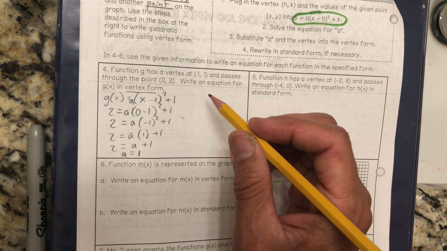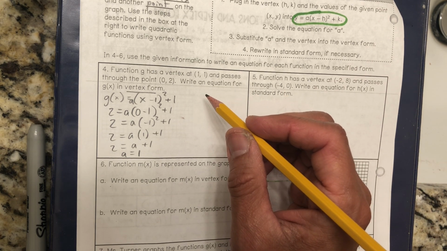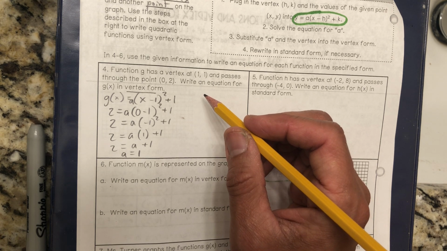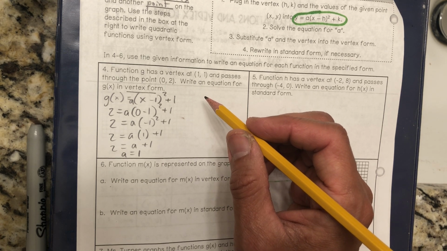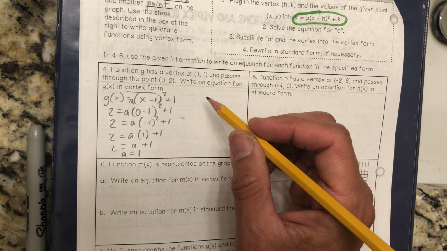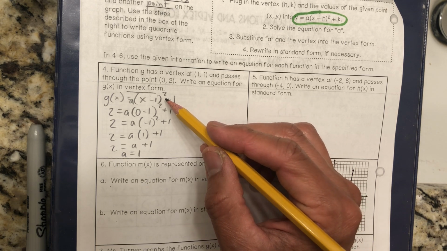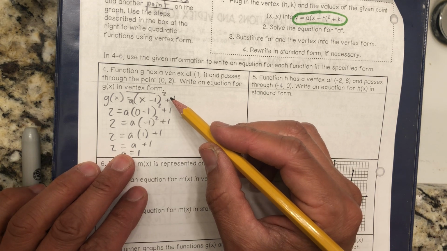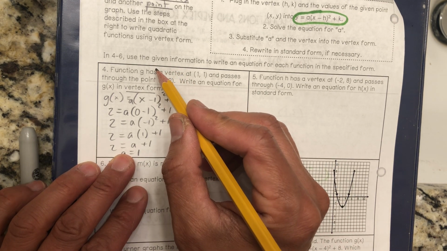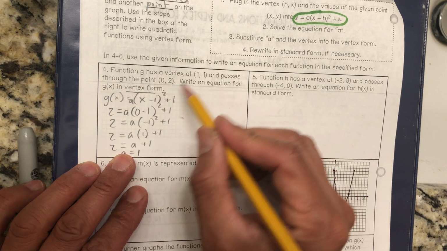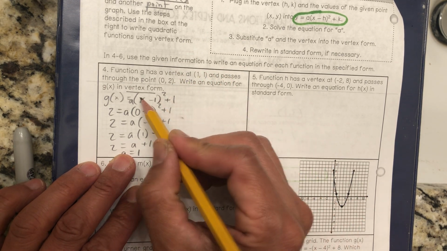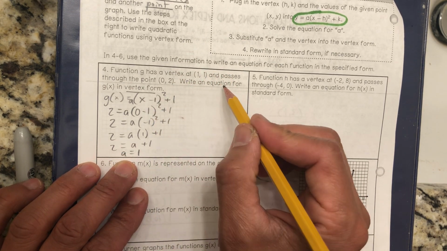Once we write this in standard form, sorry, I'm just looking at my notes from earlier. Actually it doesn't say put it in standard form, just write an equation for g of x.